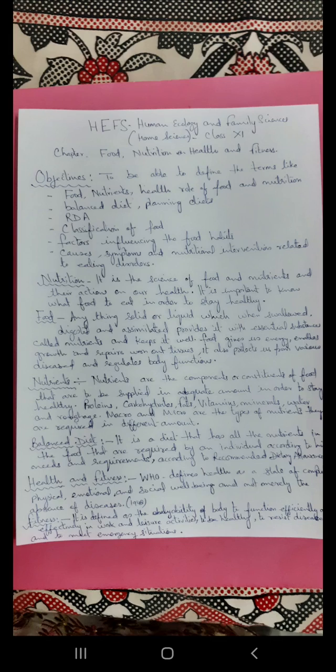Now we come to the balanced diet. Balance means equal, appropriate, right amount, neither more nor less. So balanced diet is the amount of food that is consumed by an individual every day according to the needs and requirements. A balanced diet has all the nutrients in the food that are required by an individual according to his particular needs and requirements, and which is according to RDA. RDA is the abbreviation that means recommended dietary allowances, and RDA is recommended by ICMR. ICMR is Indian Council of Medical Research.